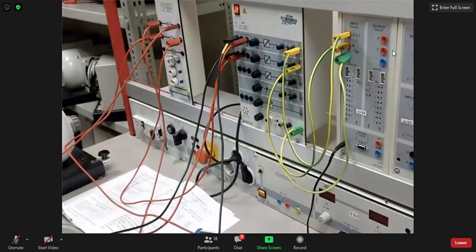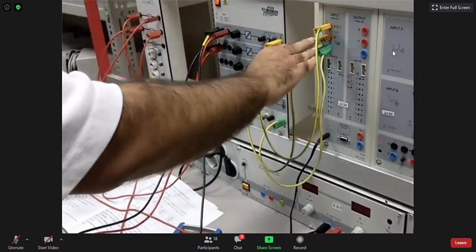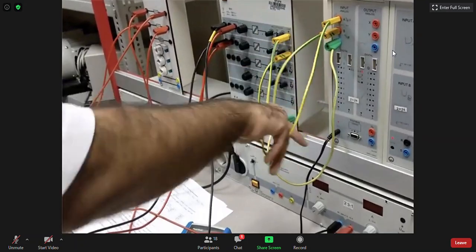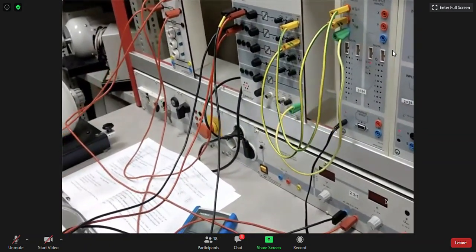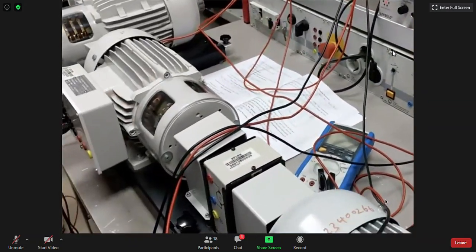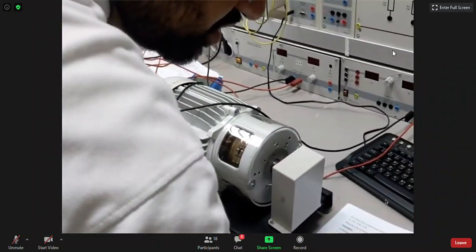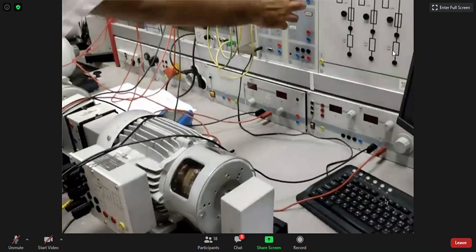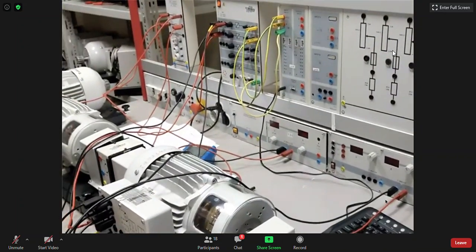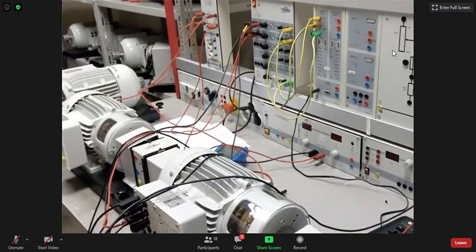Now what's remaining? We have the open circuit voltage, we have the field current here. The remaining is the speed. You remember we said we will measure the speed for this machine. So the speed is connected here to which channel? To UA2. So we will connect this to UA2. Let's connect it right now.